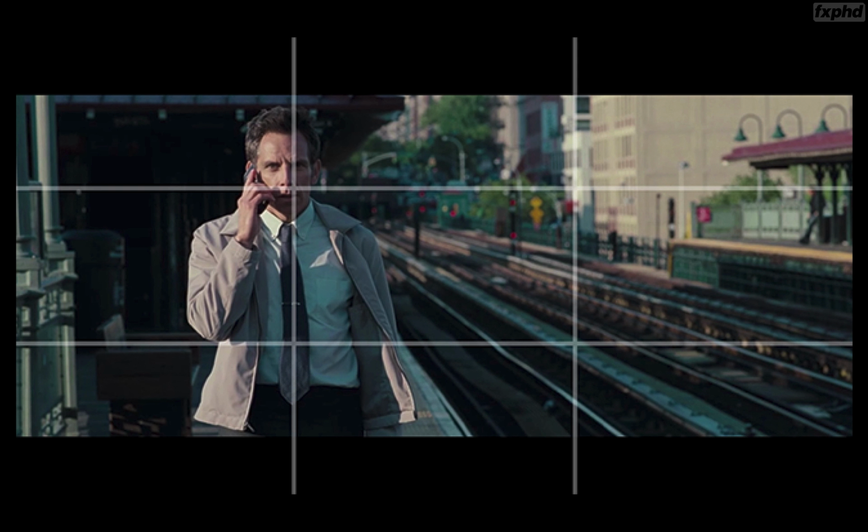So it's a nice way to create a bit of questions and let the spectator imagine a little bit what the main character is looking at. So that was the rule of thirds and the centered composition.